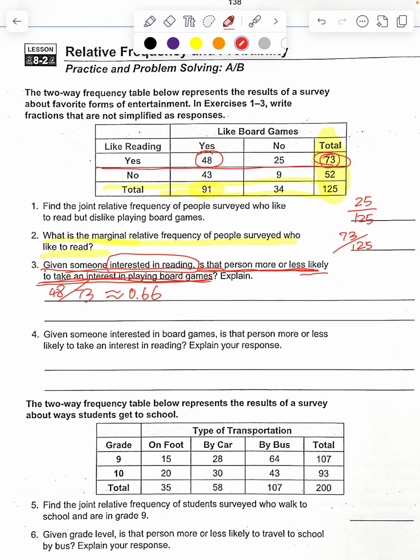This number is bigger than 50%. That means of the people who are interested in reading, 73 people, more than half also like board game. So yes, they're more likely.